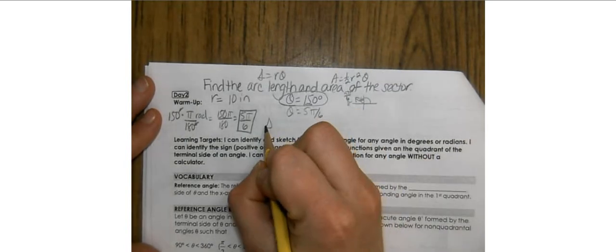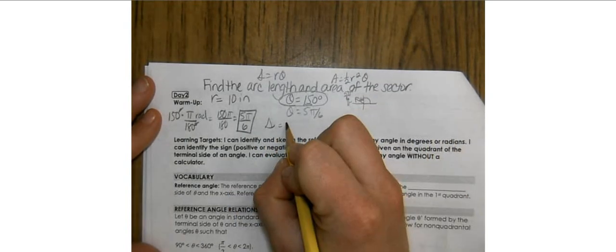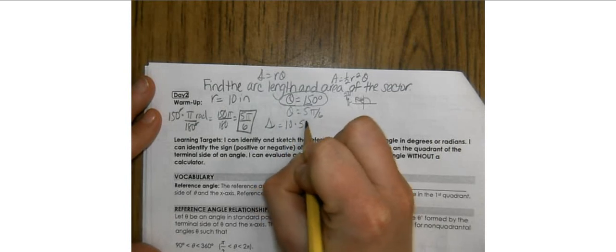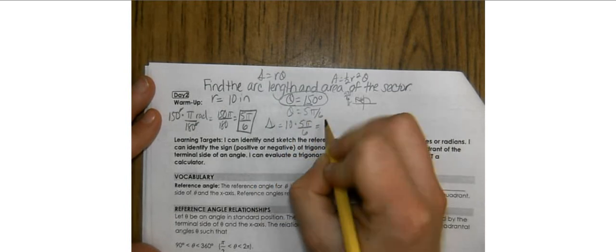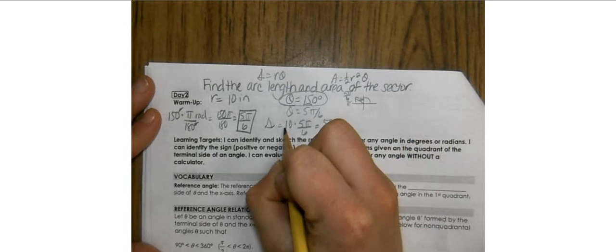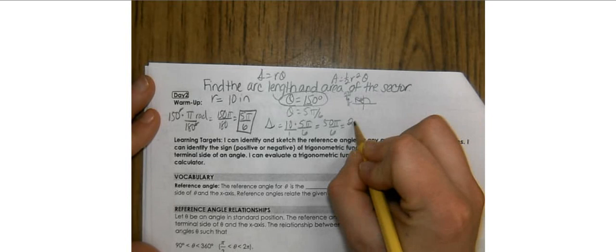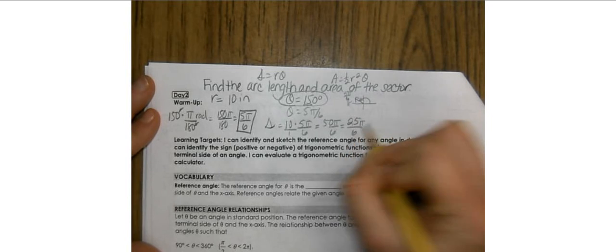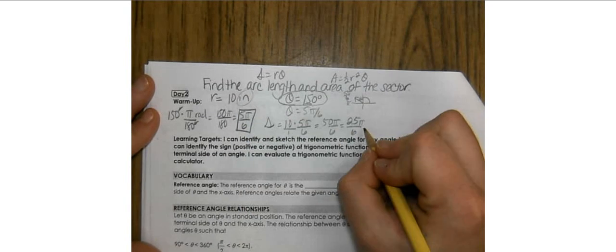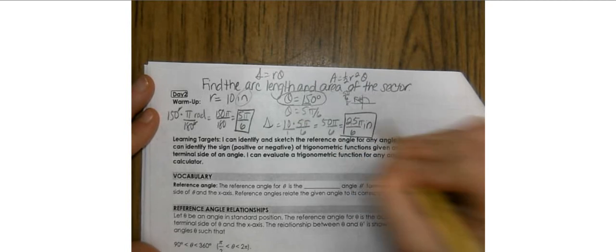So I'm going to write that my arc length is equal to 10 times 5 pi over 6. So that's going to be equal to 50 pi over 6 if I were to multiply straight across. And 50 divided by 6 simplifies to 25 pi divided by 6, and my length is in inches. So that is going to be 25 pi over 6 inches.